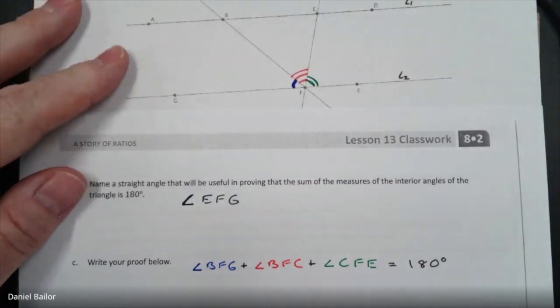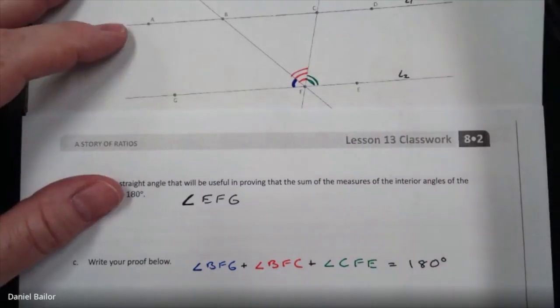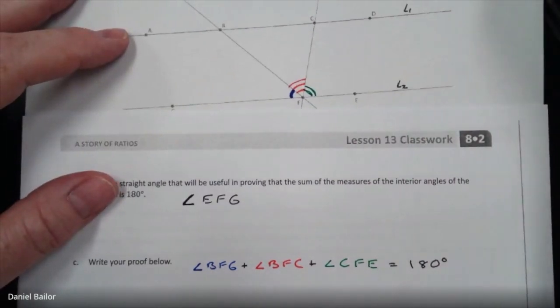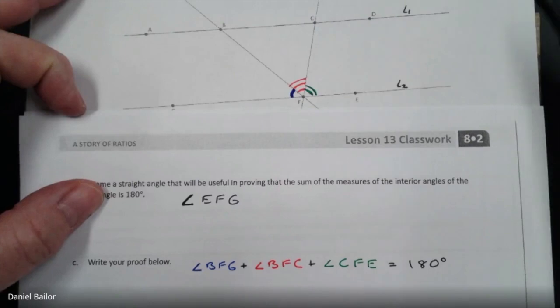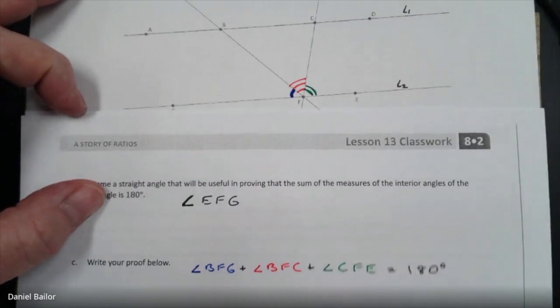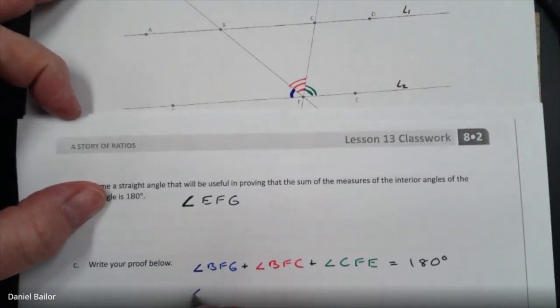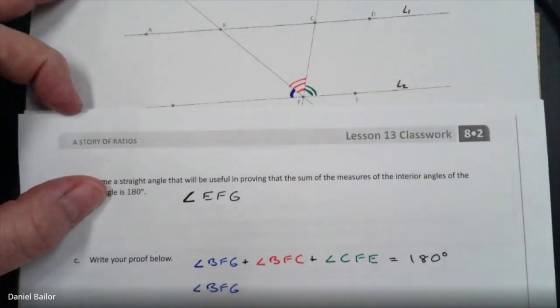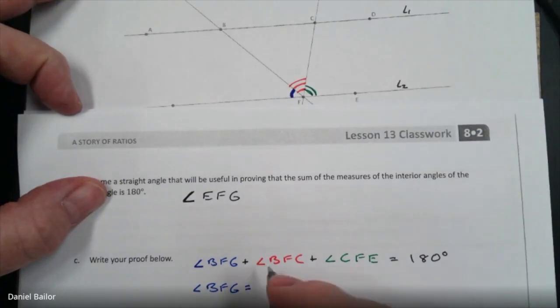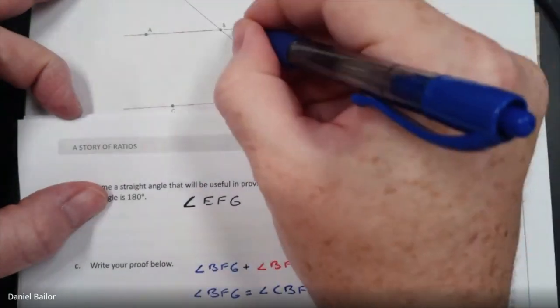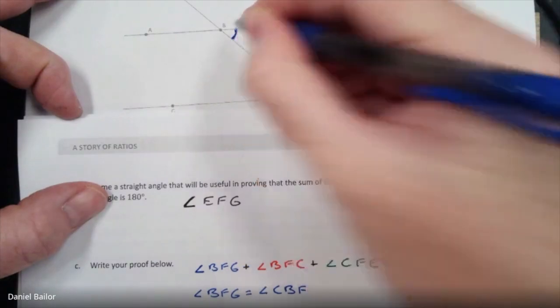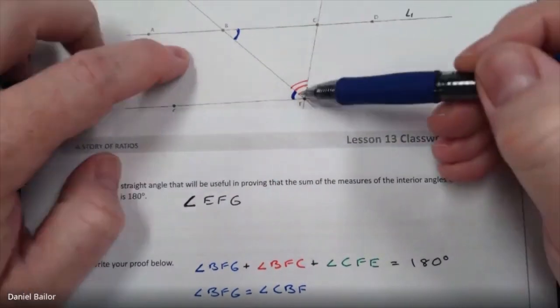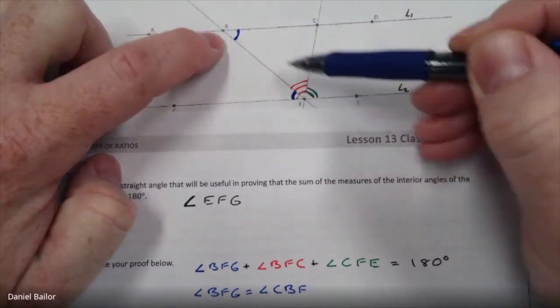The other thing I know, using what I learned in lesson 12, is that angle BFG right here, my blue one, equals angle CBF, this one right here. How do I know that this one and this one are equal?